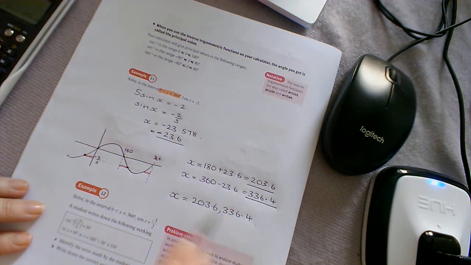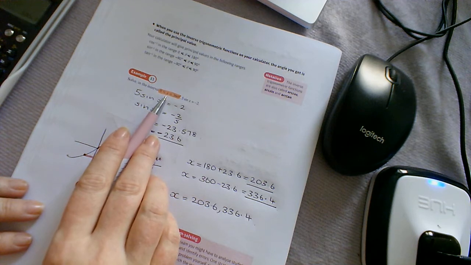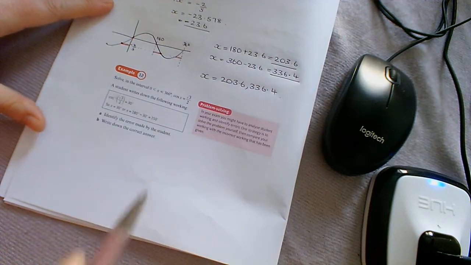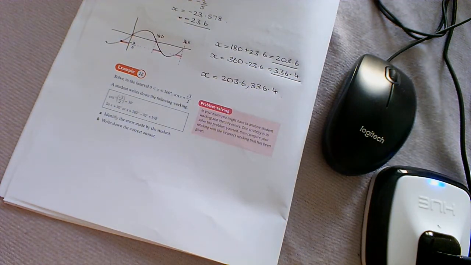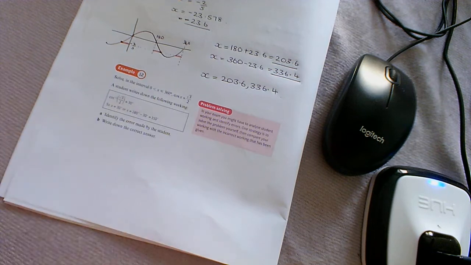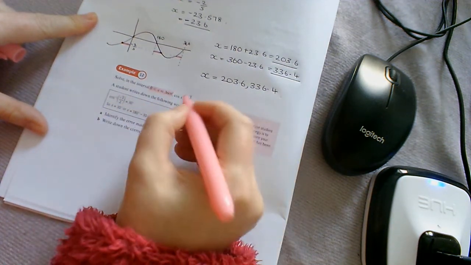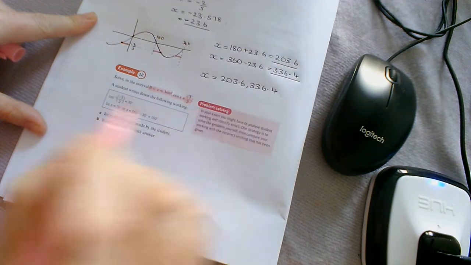So be careful that you are giving the answers in the interval. You will lose marks if you give extra answers. Right, example 12. So we're solving in the interval of 0 to 360. That will be important, it always is. Cos x is root 3 over 2.